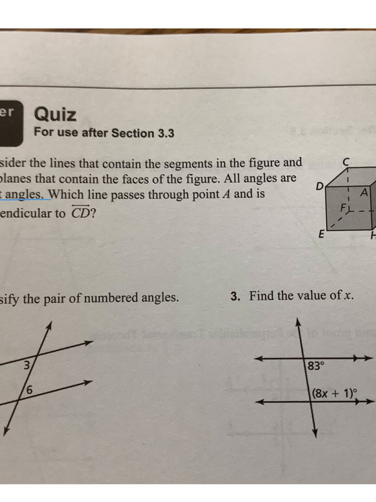Let's just start this. Which line passes through point A? We're only going to use point A, and the line is perpendicular to CD. So here's CD. You guys see that? Okay. So which line passes through point A and is perpendicular to CD? You should pause this and write down what you think the answer is. So go ahead and get that ready.